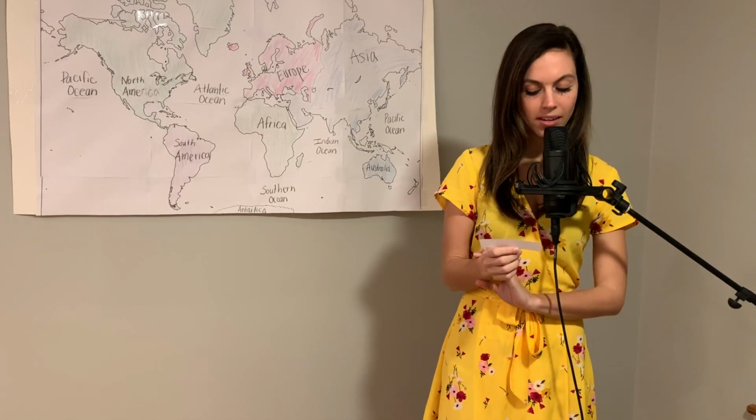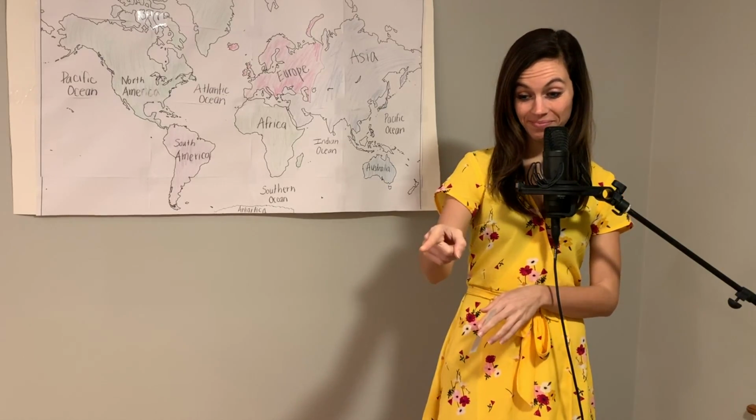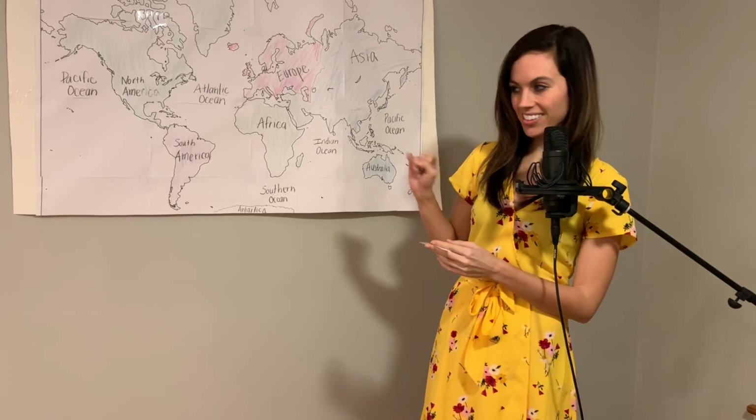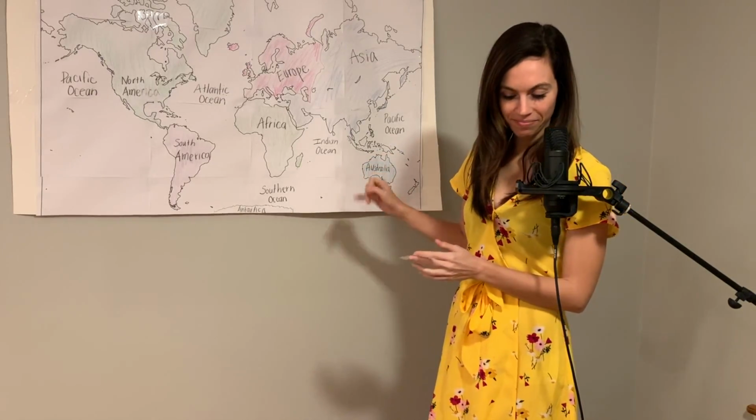This is the smallest continent in the world. What continent is this? The smallest one. Good, it is Australia.